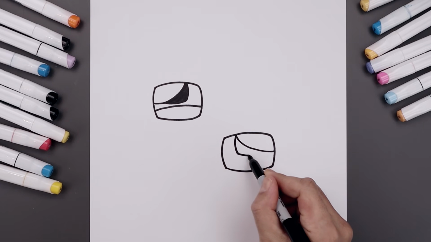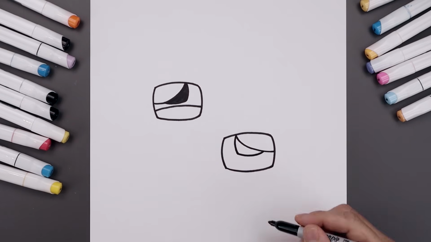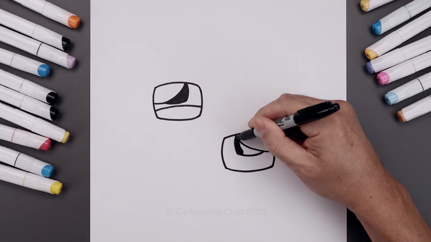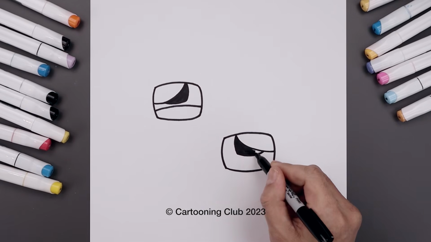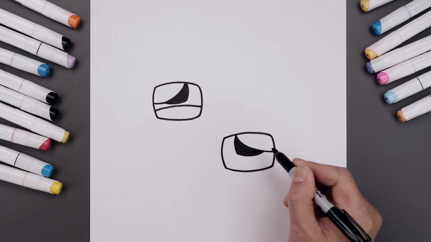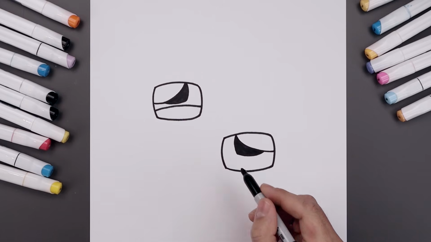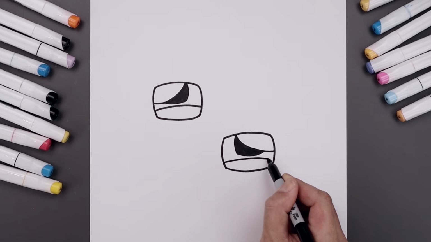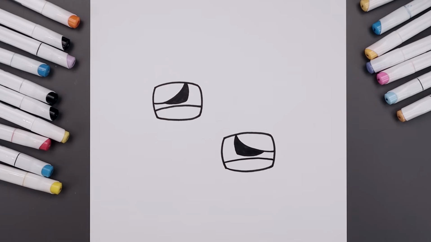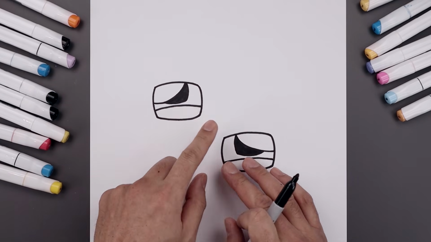Curve the bottom, coming down, and then up. And we'll fill the inside of the pupil. Let's draw the lower eyelid, curving up just underneath the pupil, and then back down. Now with the eyes in place, let's draw in the body.